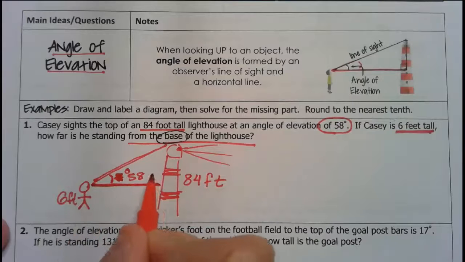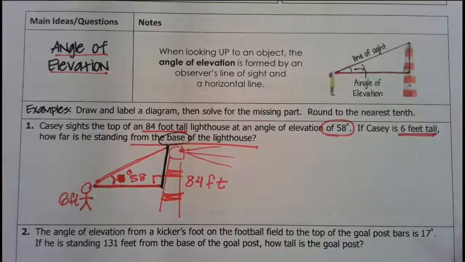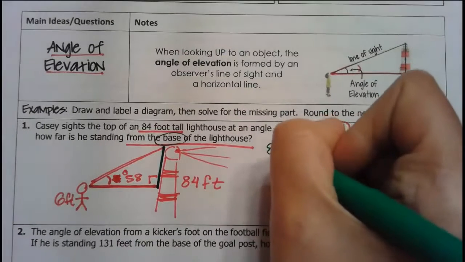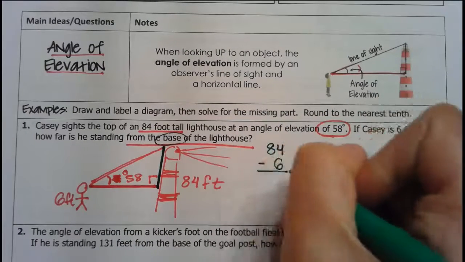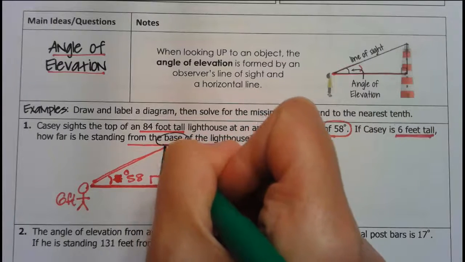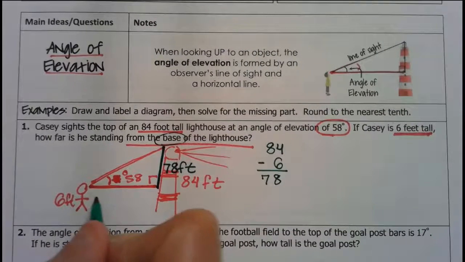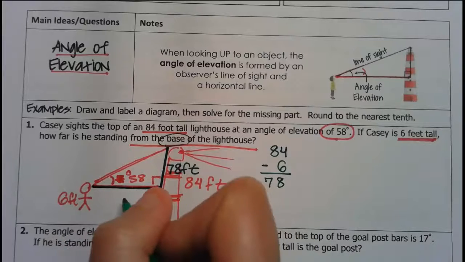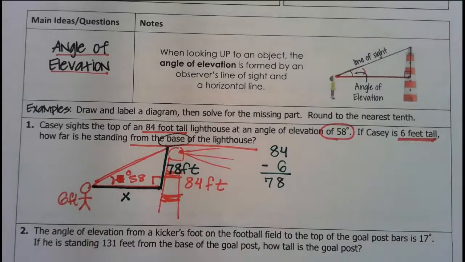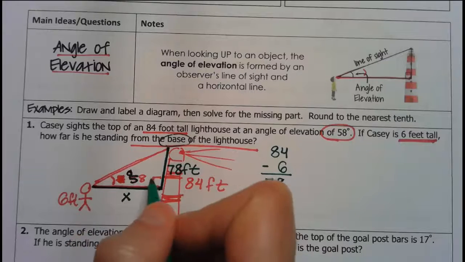I'm looking up. We want to know how far he is standing away from this 84-foot tall lighthouse. So I want to know straight across because that's going to be what gives me a right angle. First off, I need to know how much taller the lighthouse is than him. That would be this side of my triangle. So the very first thing I'm going to do is figure out that side of the triangle by subtracting how much taller the lighthouse is than Casey. Now I can figure out how far he's standing from the lighthouse, since that's what we were asked for, by using a trig function.